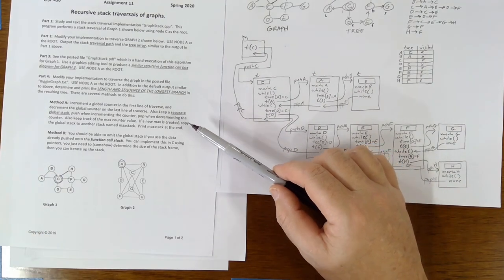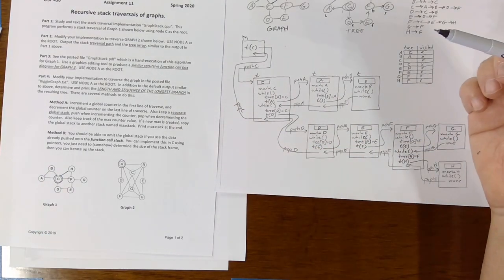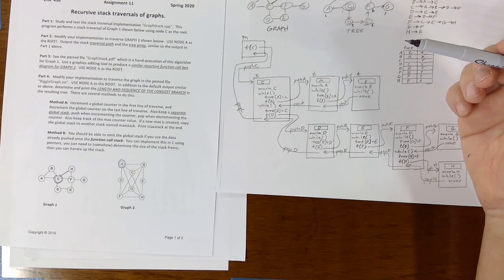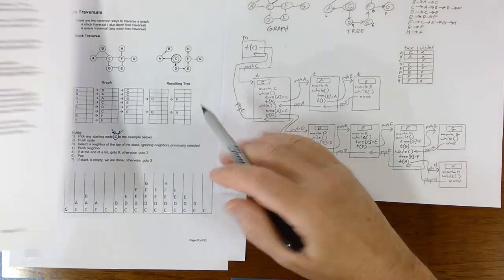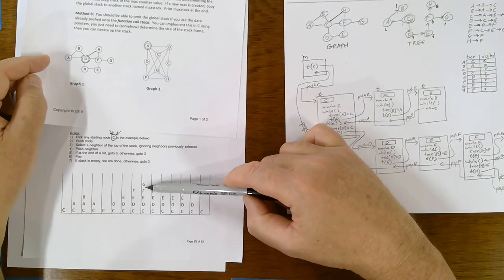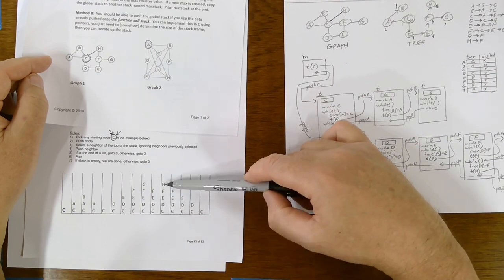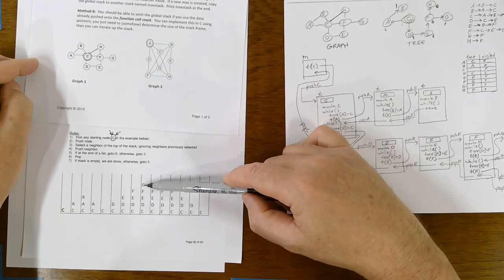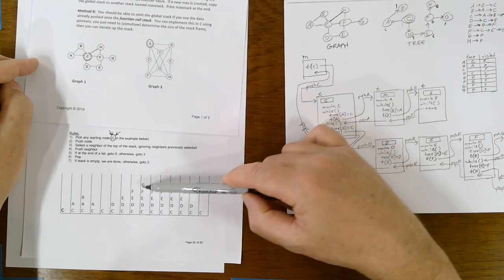Okay, then the other thing I want you to do is keep track of the longest path. Let's go back to this graph. The longest path is this one. Or this one, they're both the same. This one's 1, 2, 3, 4, 5, and this one's 1, 2, 3, 4, 5. Keep track of that.